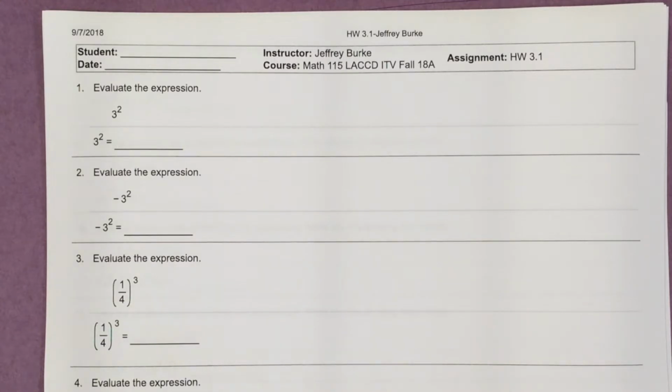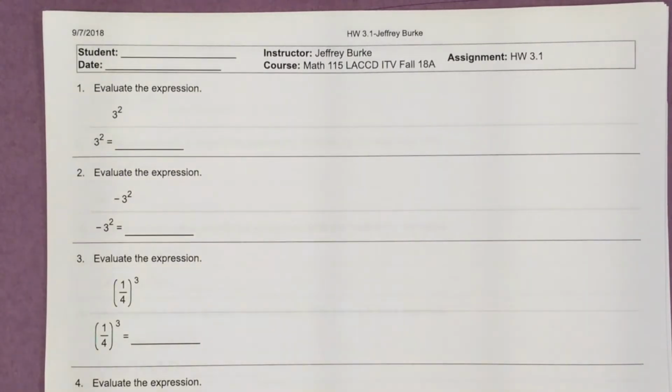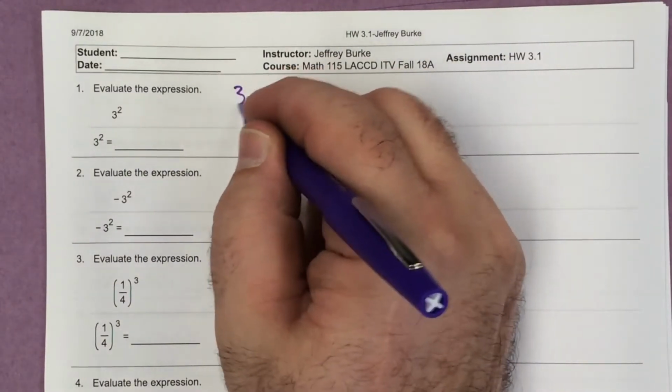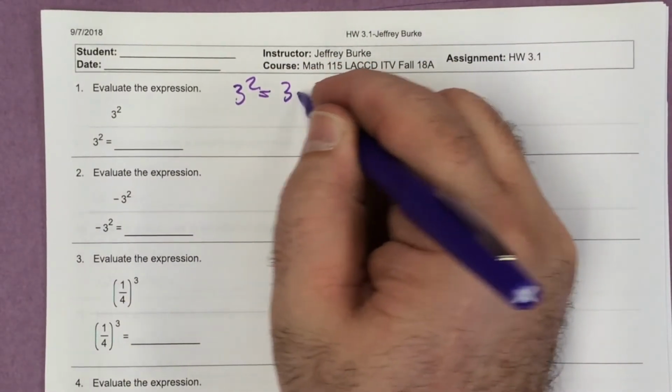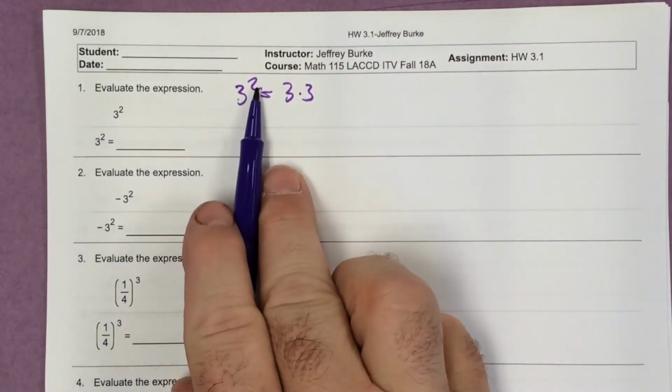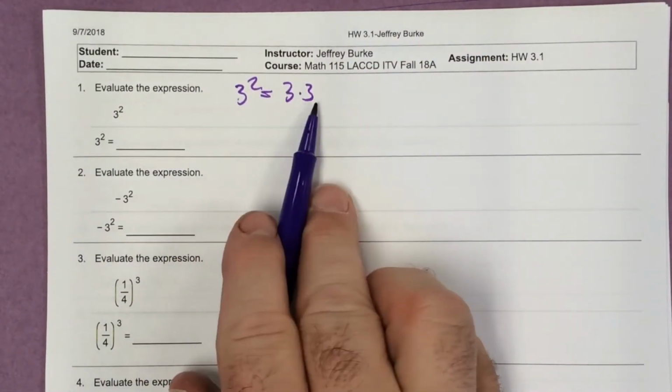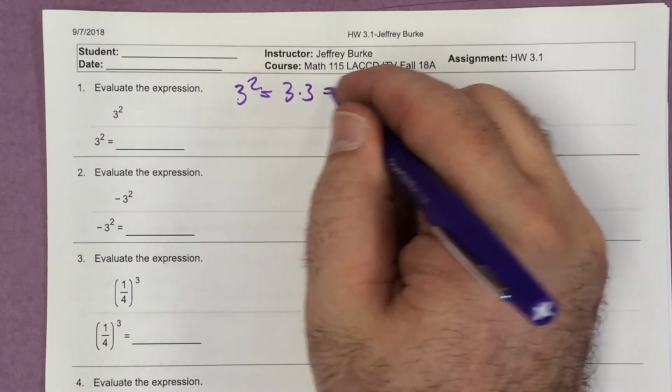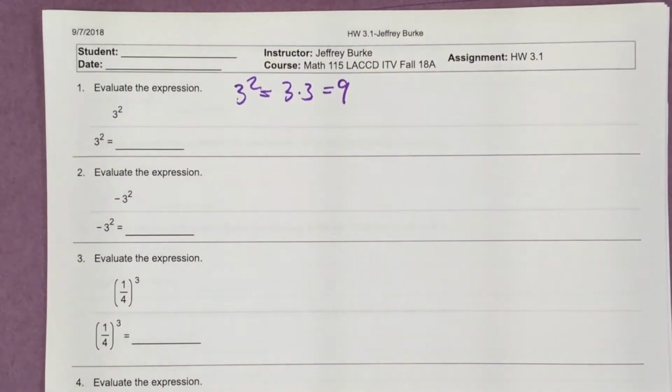All right, so let's just take a look at 3 squared. Now, this is something that you could even do in a calculator very simply, but 3 squared is equal to 3 times 3. The exponent tells me how much I repeat the multiplication. So that's going to be twice. That's going to be equal to 9.